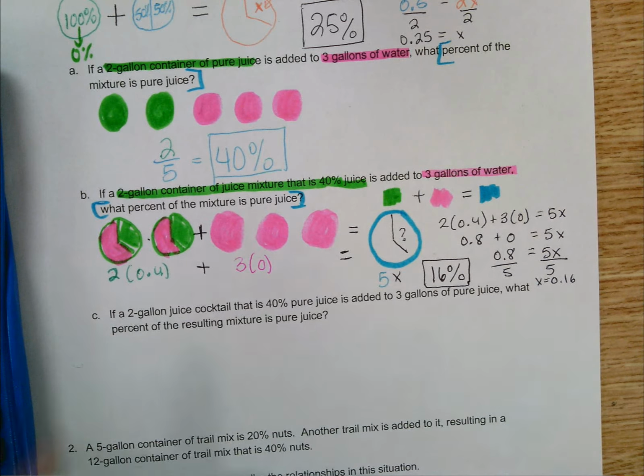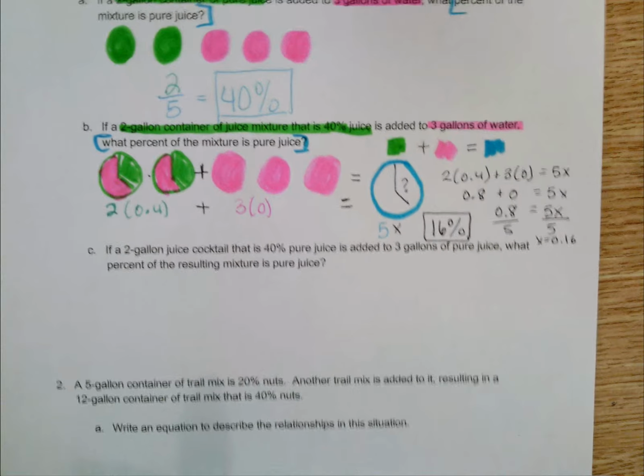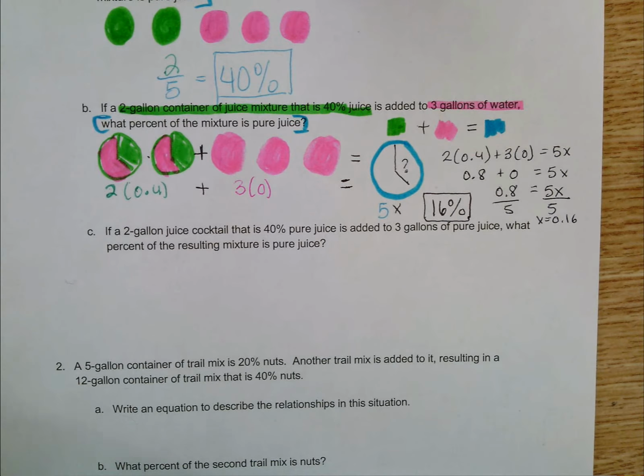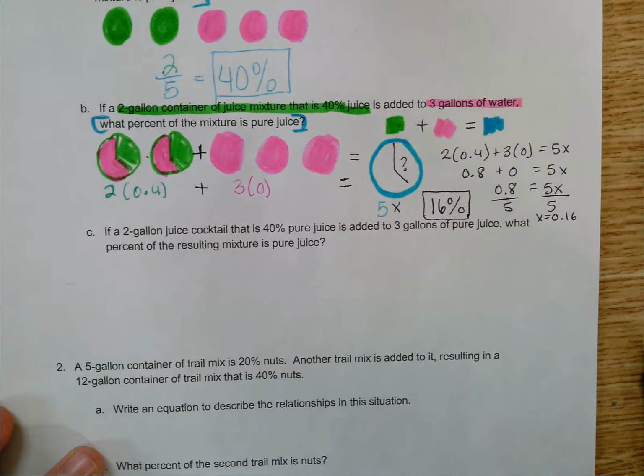All right, let's step on to number 3. If a 2-gallon juice cocktail that is 40% pure juice is added to 3 gallons of pure juice, what percent of the resulting mixture is pure juice? So now we're looking at it in kind of the other direction, and I'm going to change my colors just so I don't confuse us.